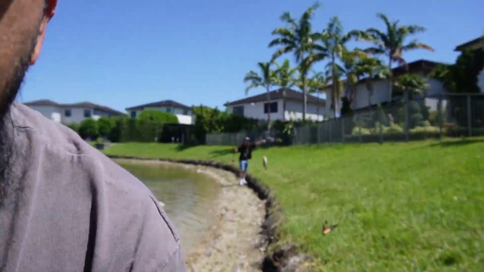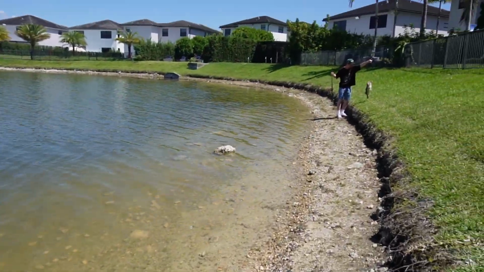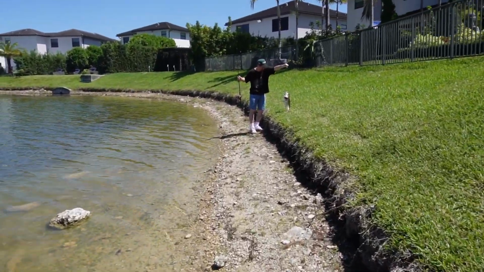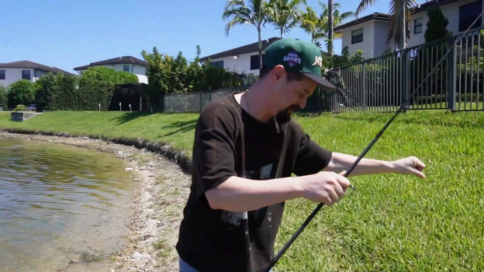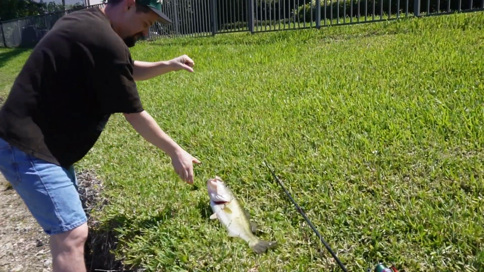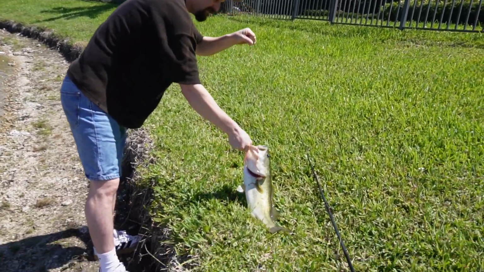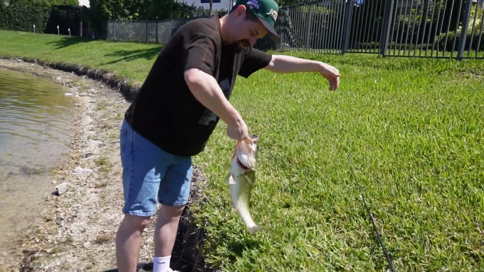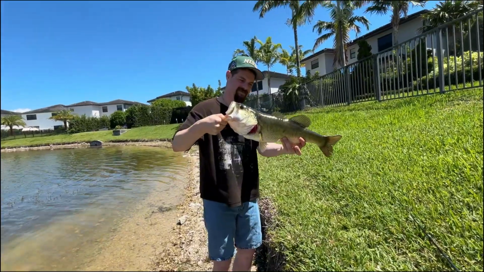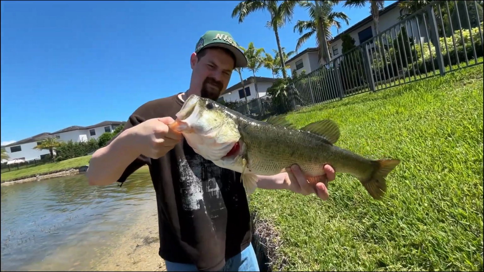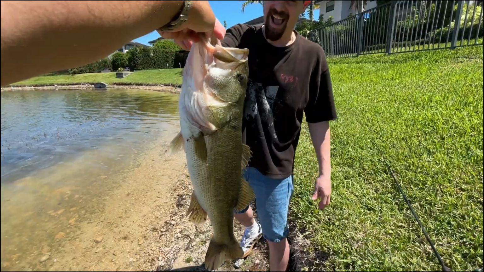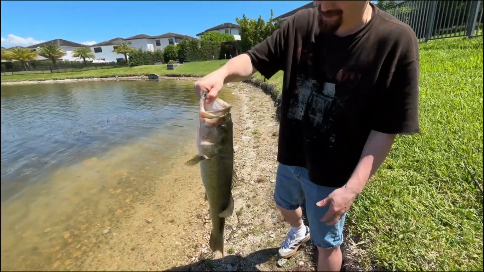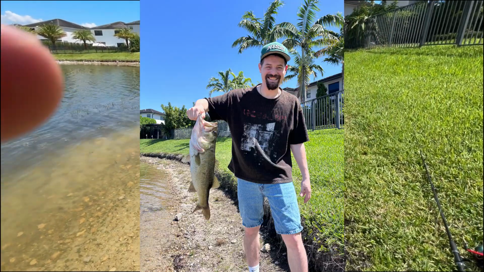This is the biggest bass I've seen here in the community. That thing is huge, man. Oh my God. I've never seen a bass that big in this lake. That is humongous, dude. My God, what a catch. Hold on, let me take a picture of you with that thing.